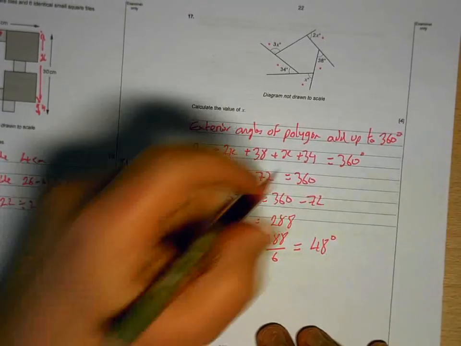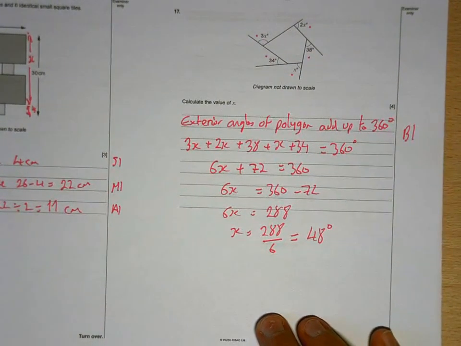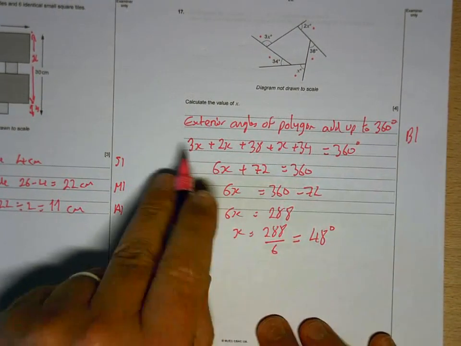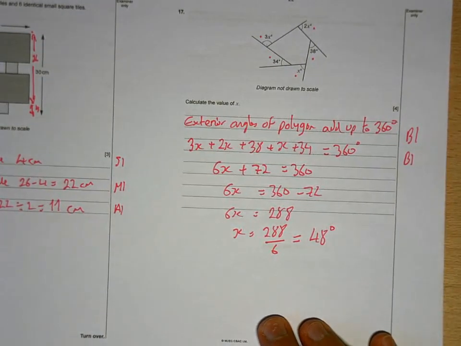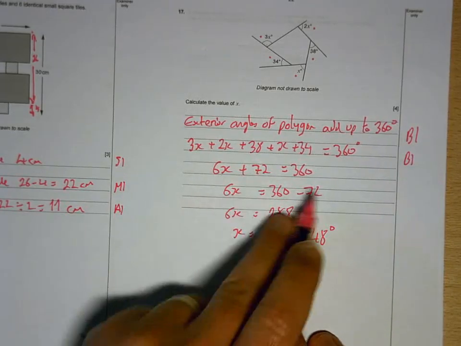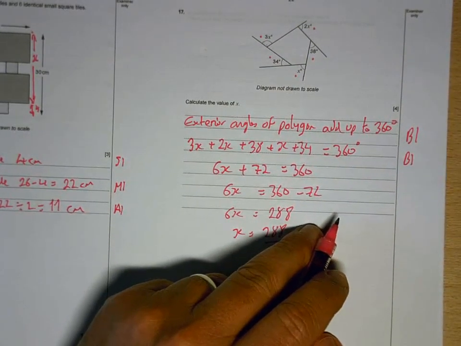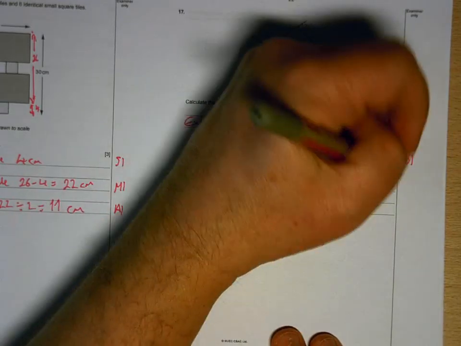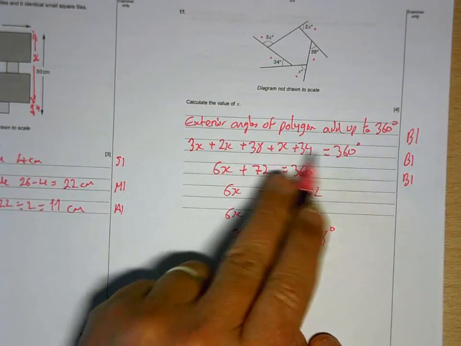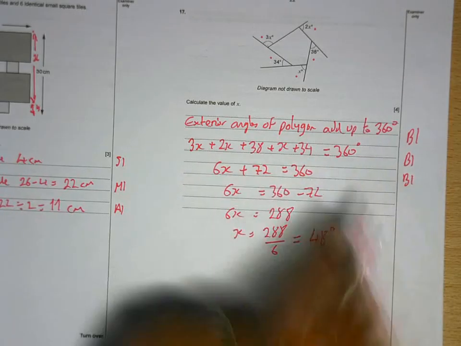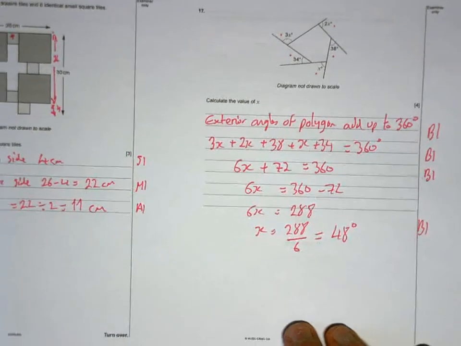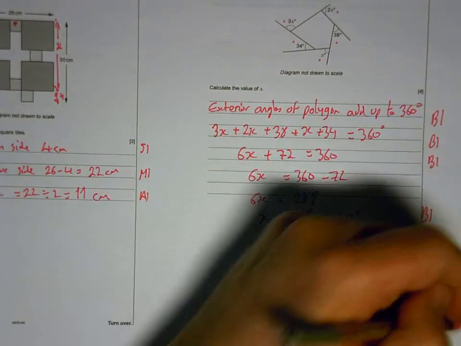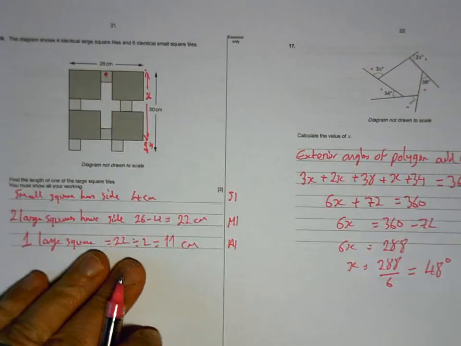Okay, so 1 mark for making them equal 360, 1 mark for forming the equation, 1 mark for trying to add them, 1 mark for the 360, 1 mark for putting them together in an equation, and then 1 mark for working out the equation. So 7 marks for that page in total. 2 more questions to go.